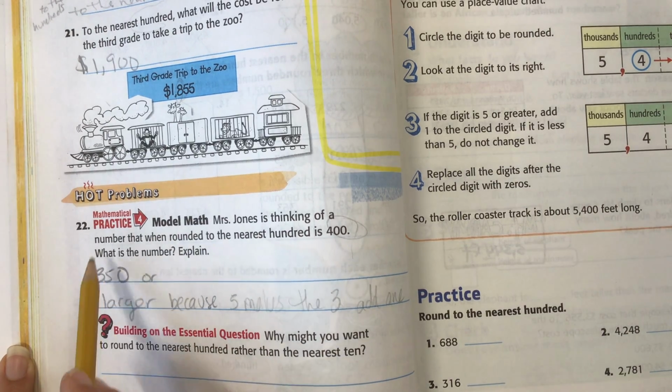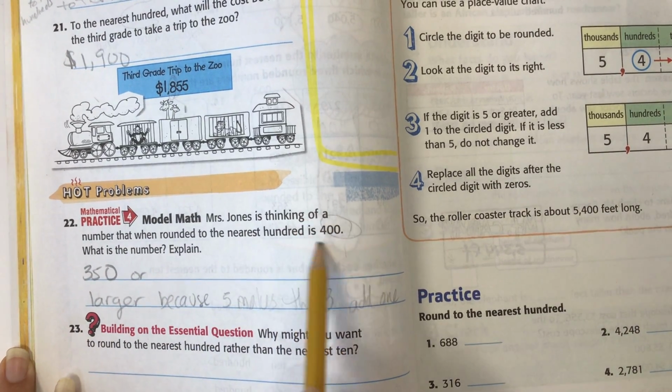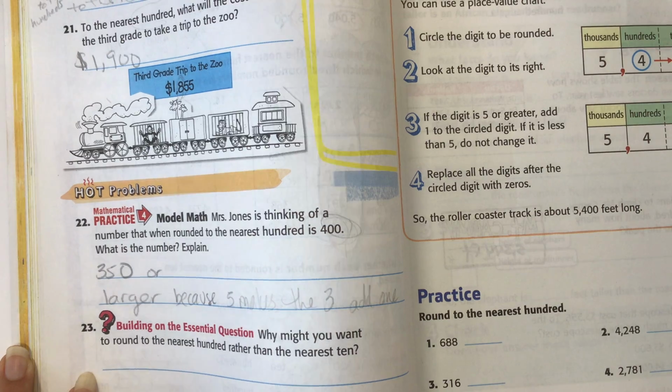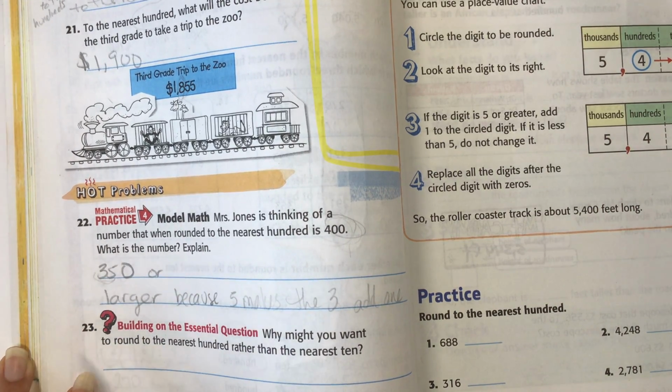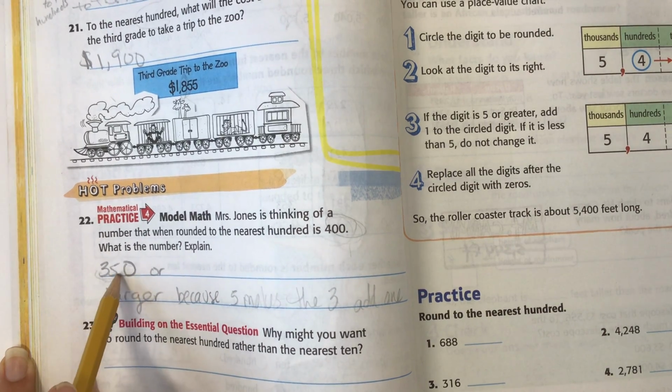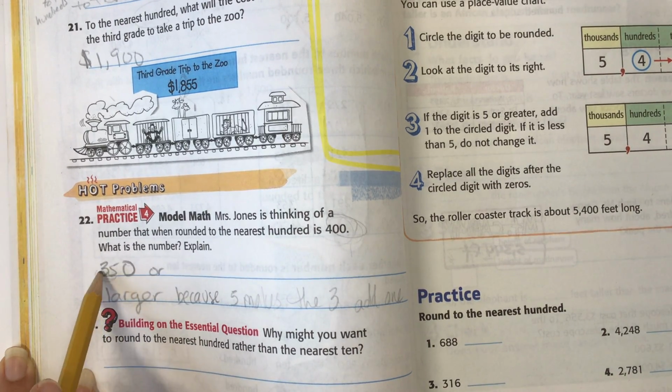370, anything 350 or larger would be rounded up to 400, because this 5 right here in the tens place tells the 3, it's kind of bossy, tells the 3 to go up to a 4. If there was a 6, 7, 8, 9, anything else here, it would also tell this to turn to a 4.